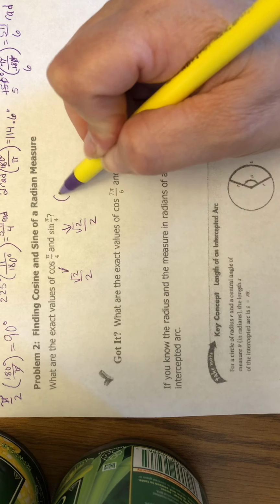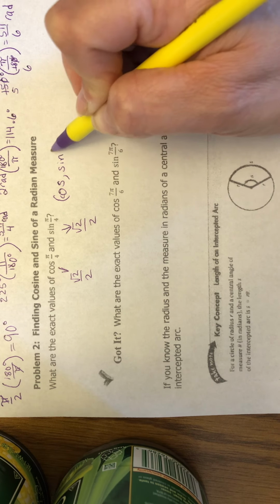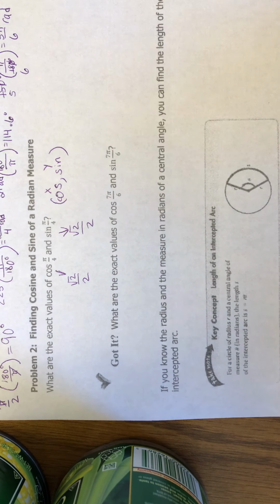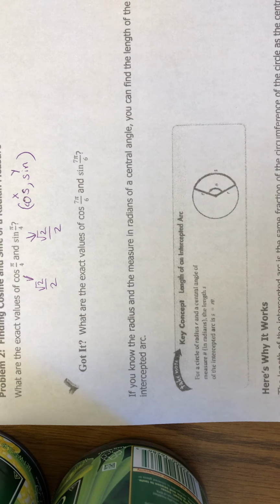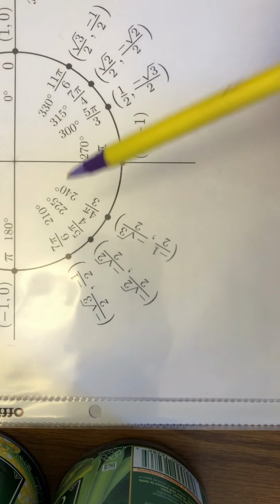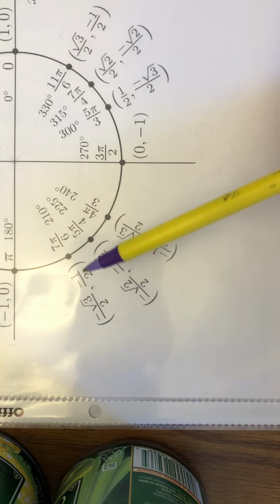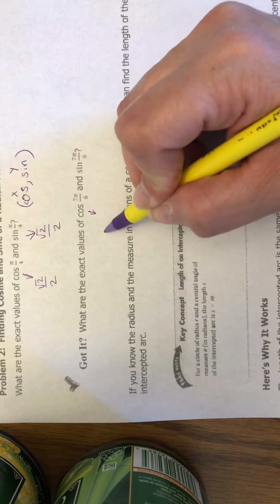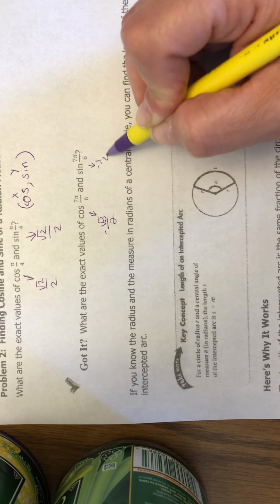Again, remember the cosine is the x and the sine is the y. That's the rule. That's a very important rule when you're working with a unit circle. And then this next one, we want 7 pi over 6. We'll locate 7 pi over 6 in quadrant 3. You can see that the x value, the cosine, is negative root 3 over 2, and the sine is negative 1/2.